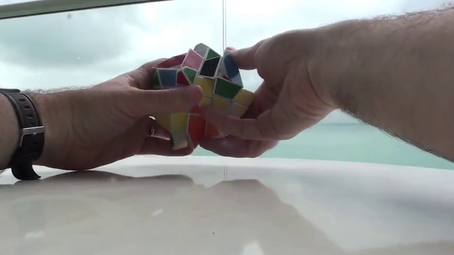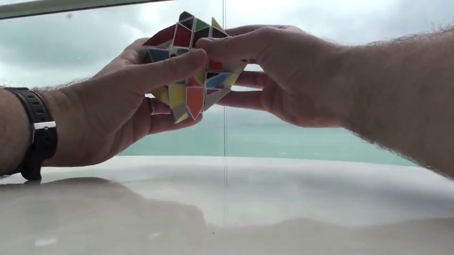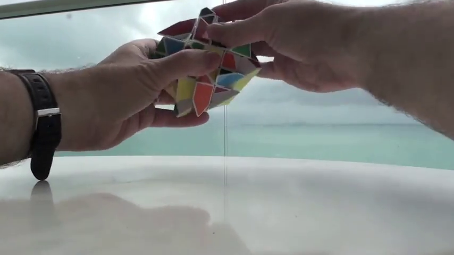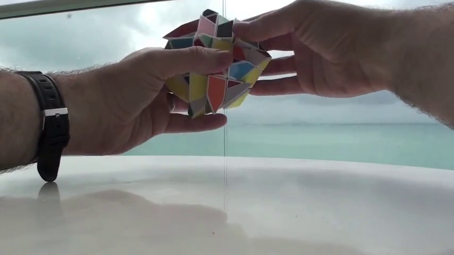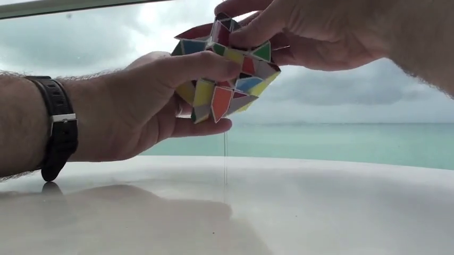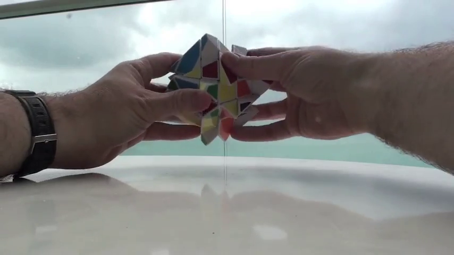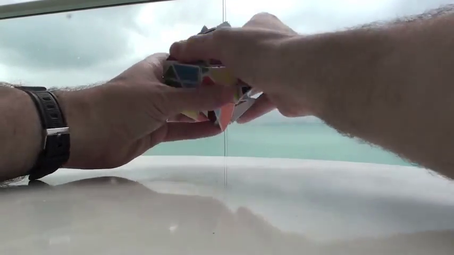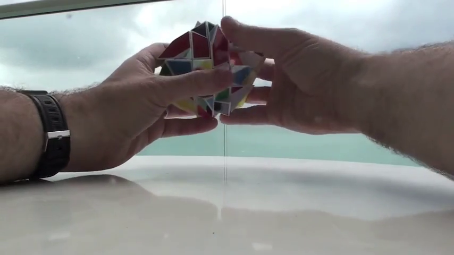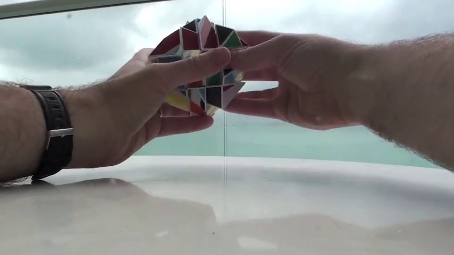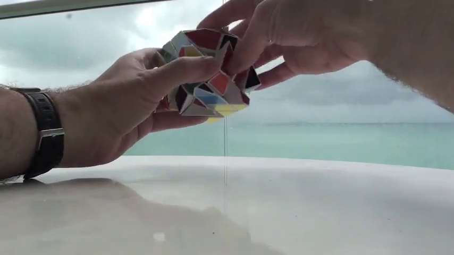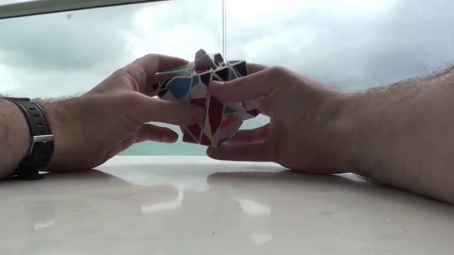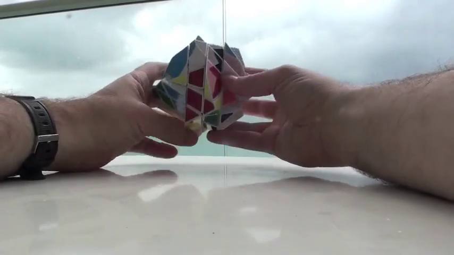Forward, forward, back, back, forward, back, back, forward, and it's done. So we have the centers apparently done.